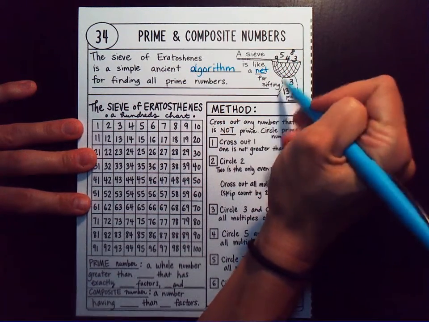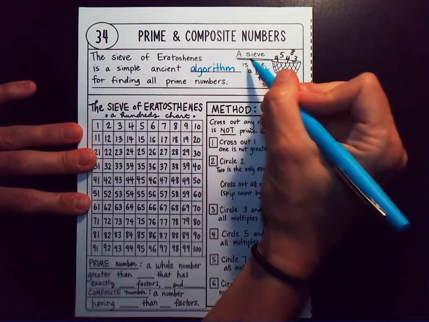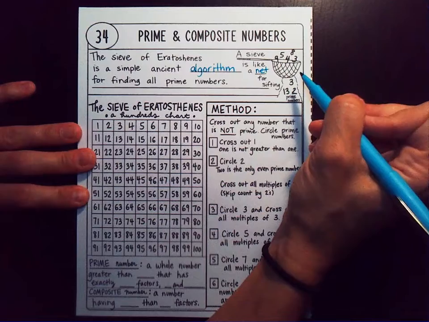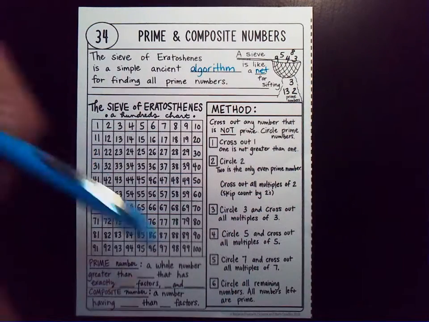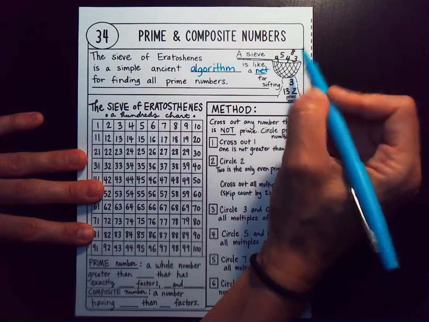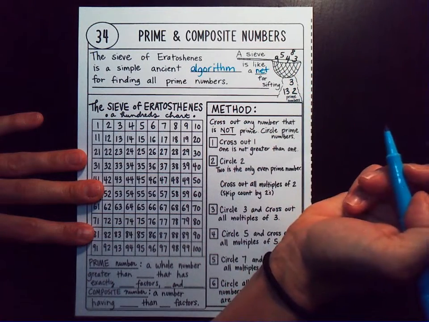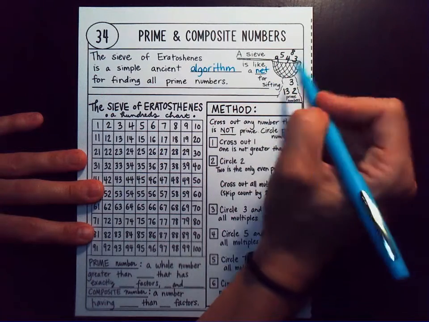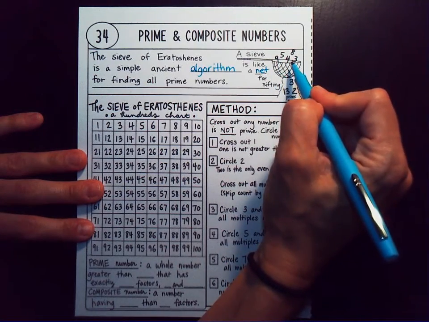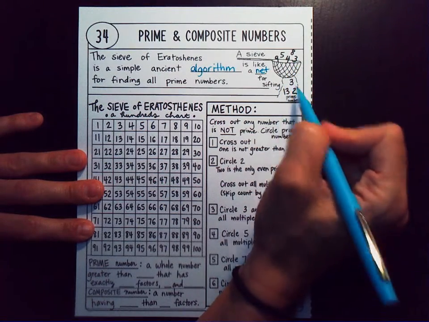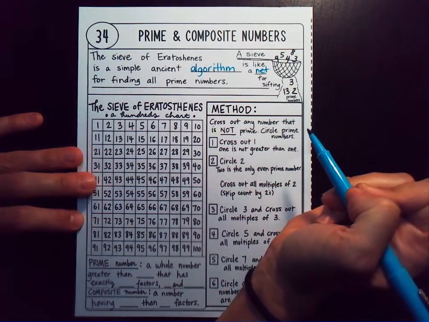A sieve is like a colander in your kitchen where you put water and pasta into the colander, and the pasta stays in the top and the water goes through the bottom. Think of a sieve like that. All of your composite numbers stay in the top in the basket and all of your prime numbers filter out through the bottom.